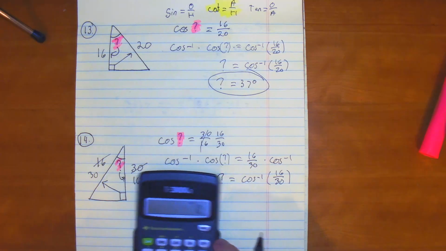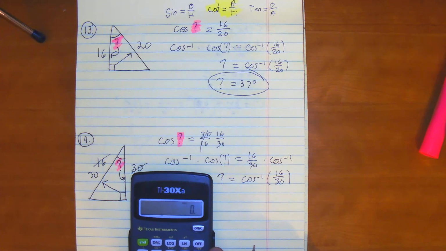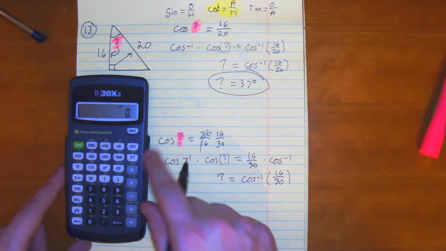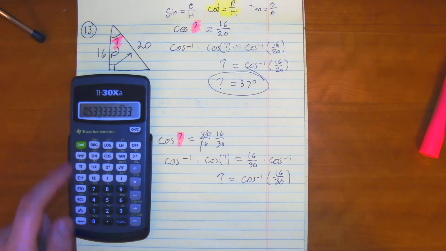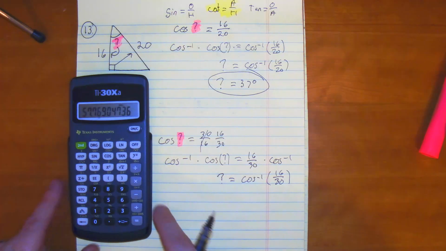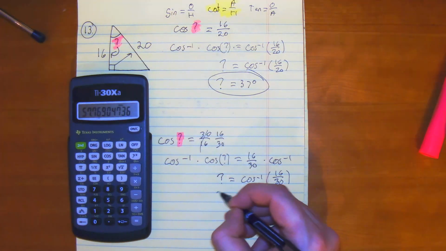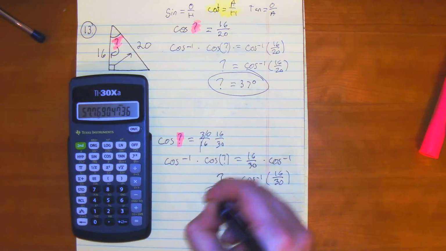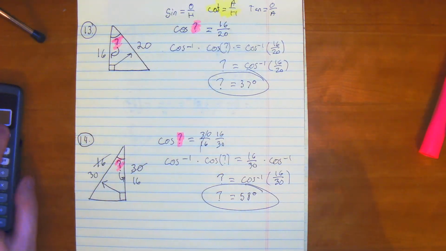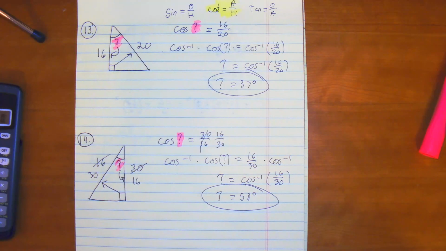So here, your calculator does the rest of the work. I'll show. So all you have to do is 16 divided by 30, equals, second cosine, and we would get about 58 degrees. So this would be equal to 58 degrees. Alright, other than that mistake, that's how you do 13 and 14.